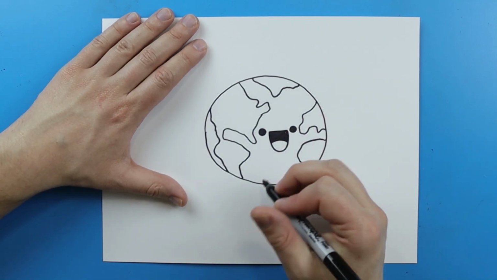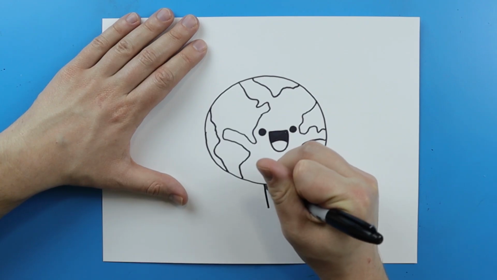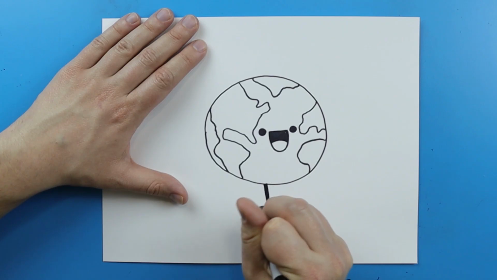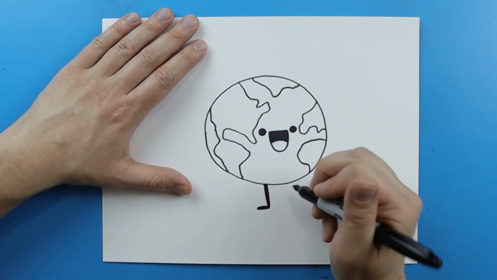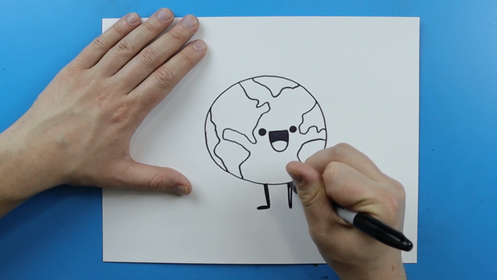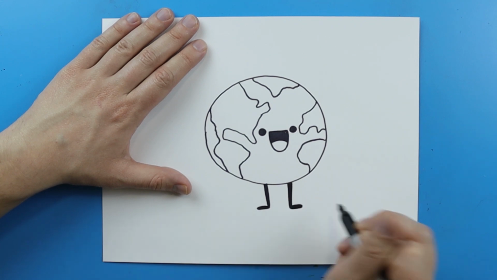Now, I want to give our little cartoon Earth some legs, so I'm going to draw a line that goes down here. I'm going to make it a little bit fatter. And then I'm just going to make a line that goes out here like this for the foot. Then I'm going to make a little line that does the same thing over here. And then a little line that curves out like this for the other foot.